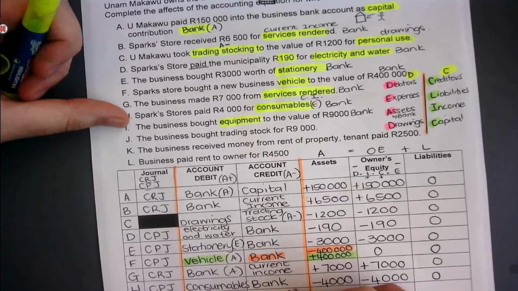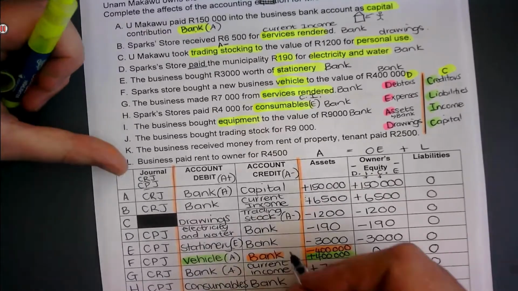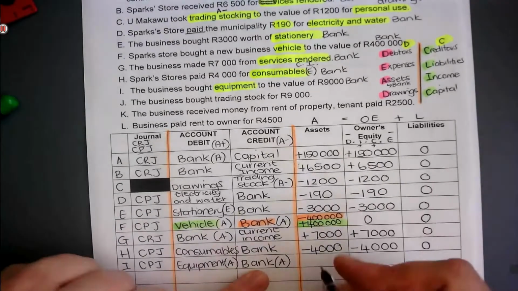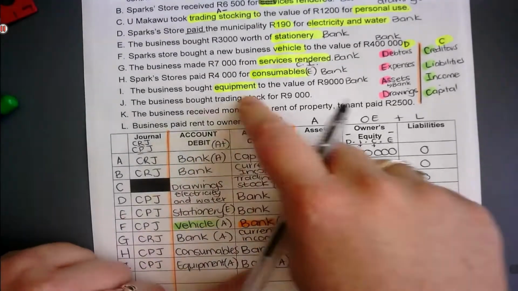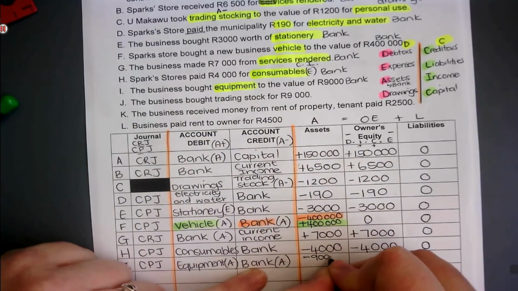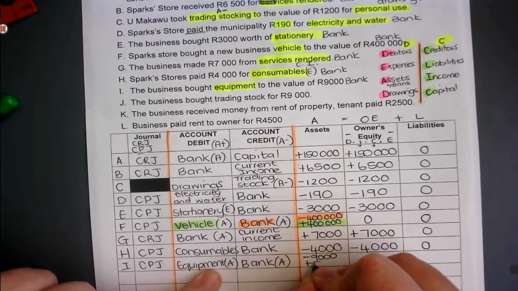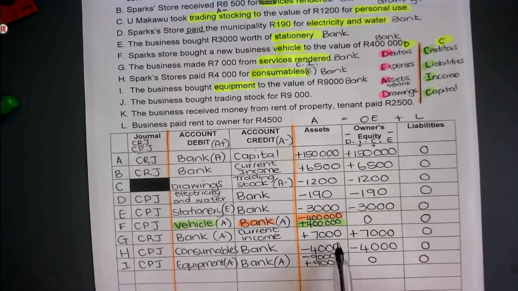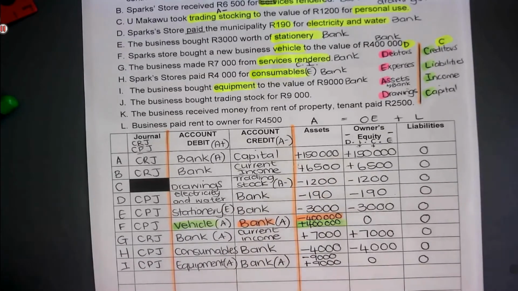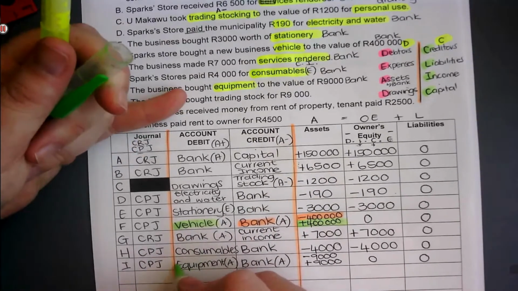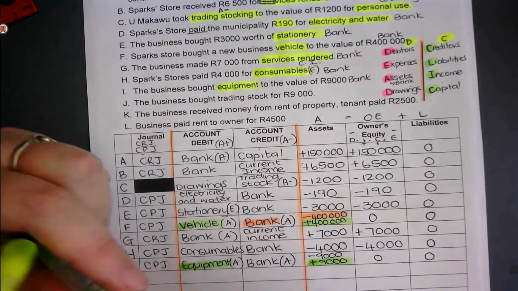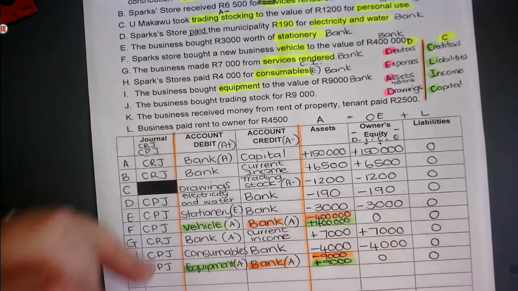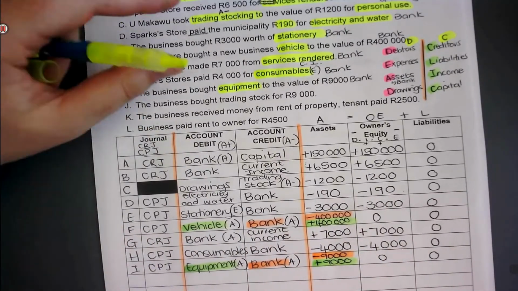Now, bank is an asset and equipment is an asset. So just like this one over here. If they are both assets, your bank is going down by 9,000 and your equipment is going up by 9,000. Naught and naught. So you're always going to write an amount in twice, either in different columns or it could be in the same column like this. So just to show, your equipment has gone up and your bank has gone down. And because they are both assets, they're both affecting your assets column.